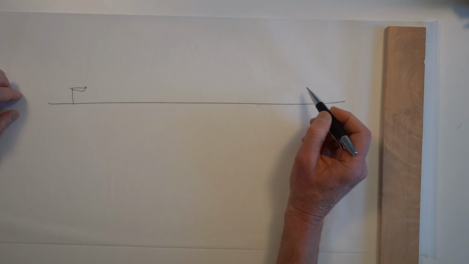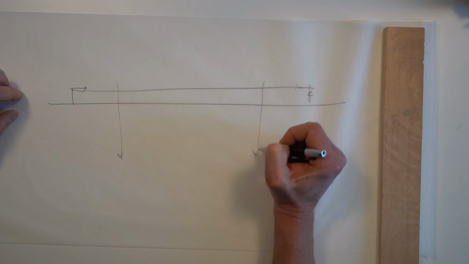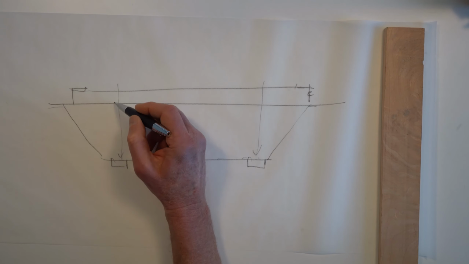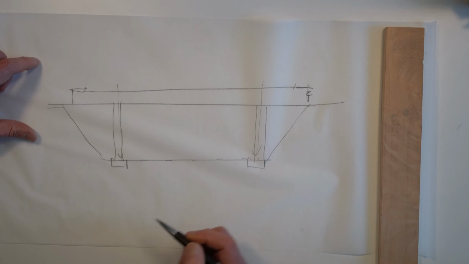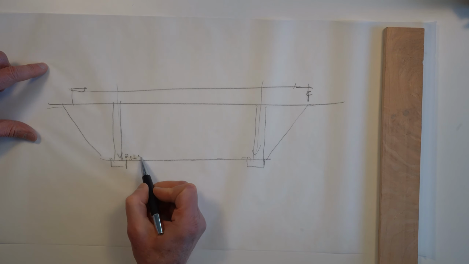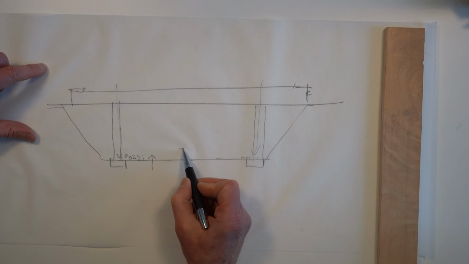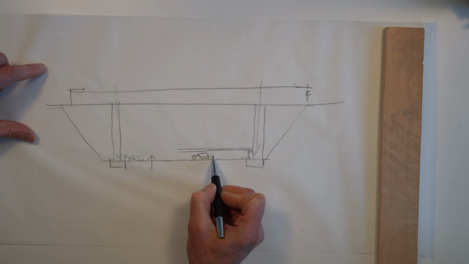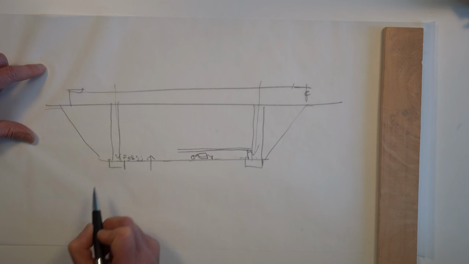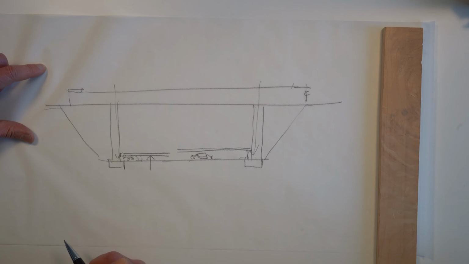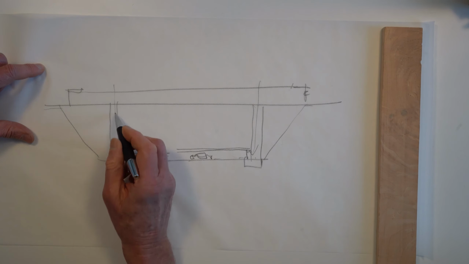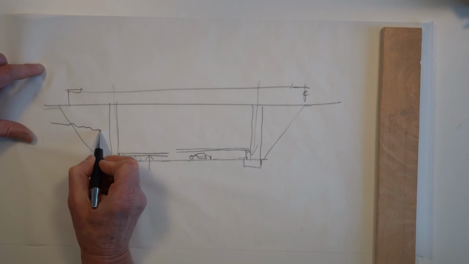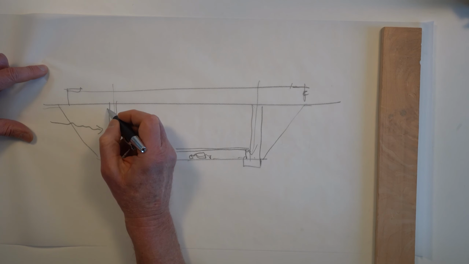We will start by determining the building's position with the batter board, then dig out our foundation. Then I have the walls on the foundation. I might have some gravel here to cut capillarity. I might as well have a sort of crawl space which fulfills the same function as the gravel, and then the ground floor plate.